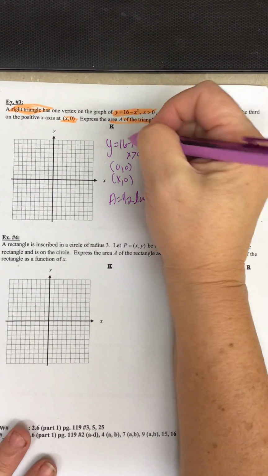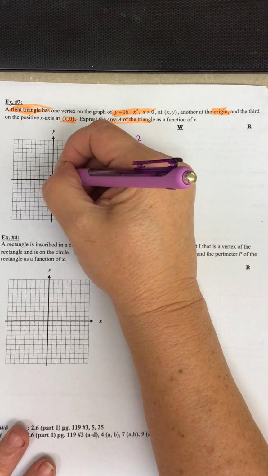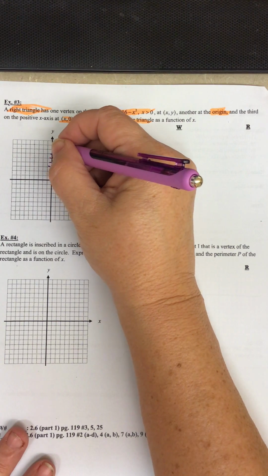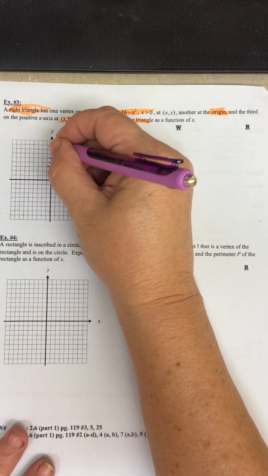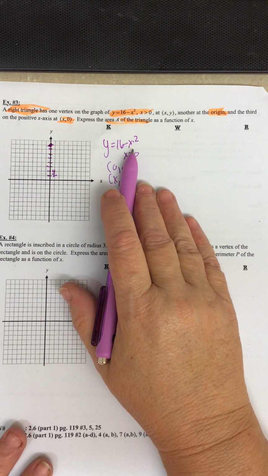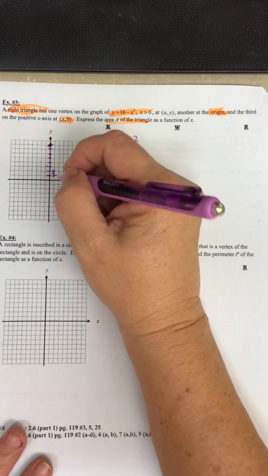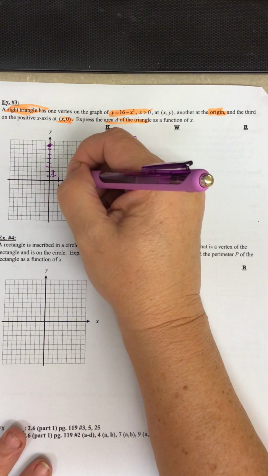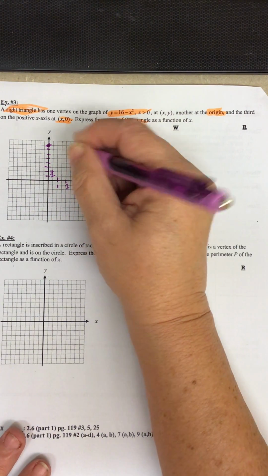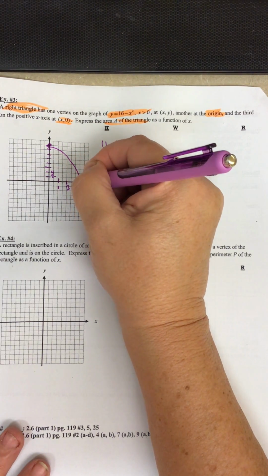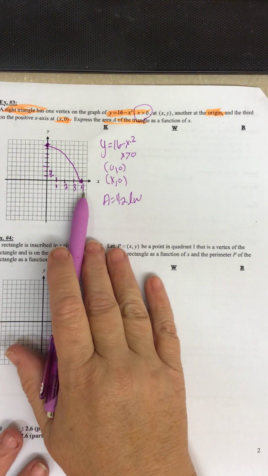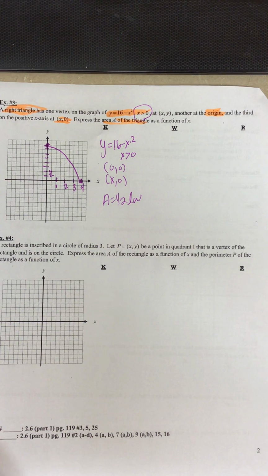First thing I'm going to do is graph this. So I'm going to go 2, 4, 6, 8, 10, 12, 14, 16. It's shifted up 16. And if I put 0 in here for y, I would get x is plus or minus 4. So I'm going to spread this out a little bit. But I'm only going to graph this part of the parabola right here because it definitely says for x greater than 0. So I'm only graphing the positive half of the parabola.